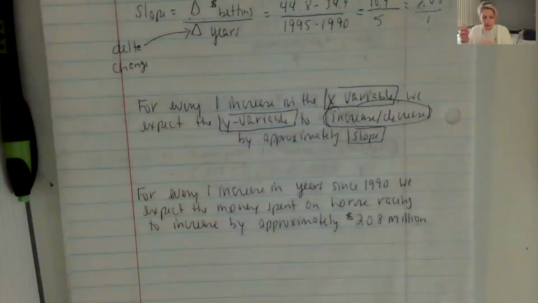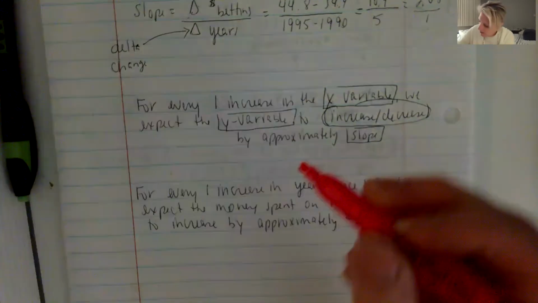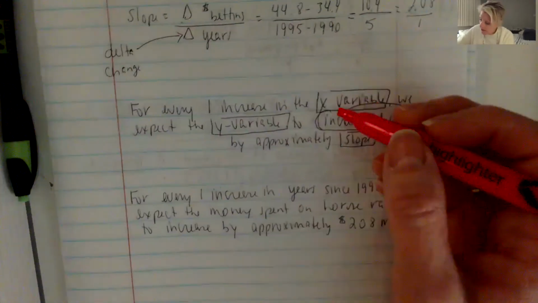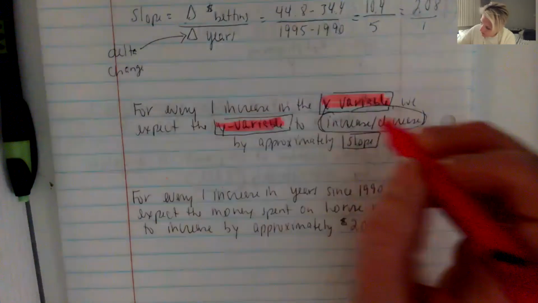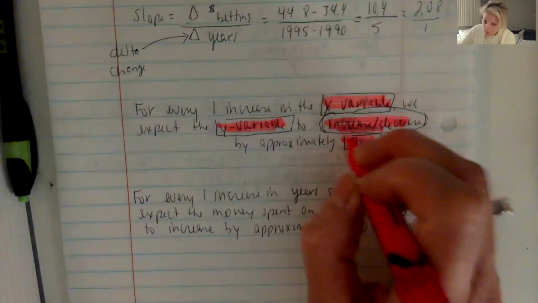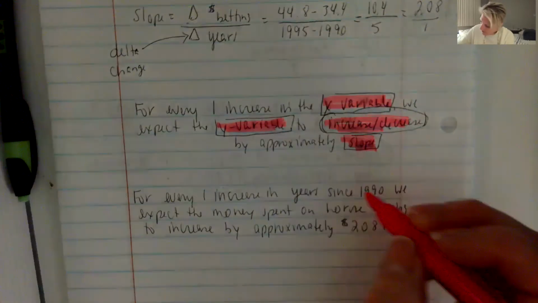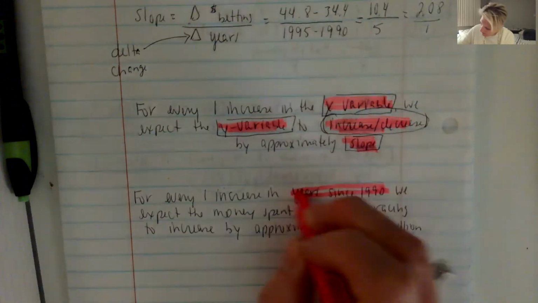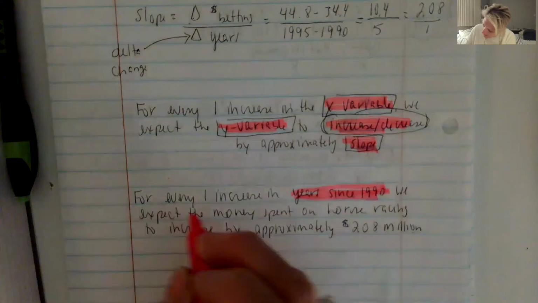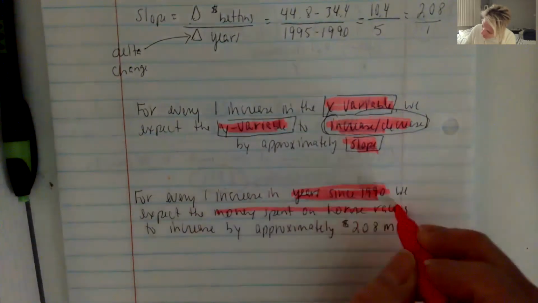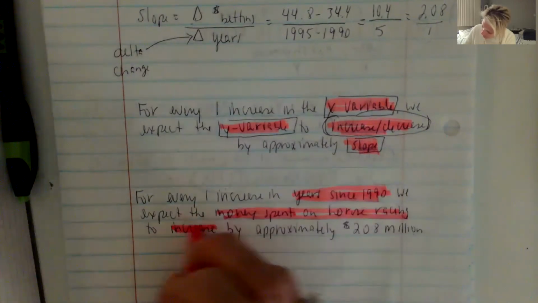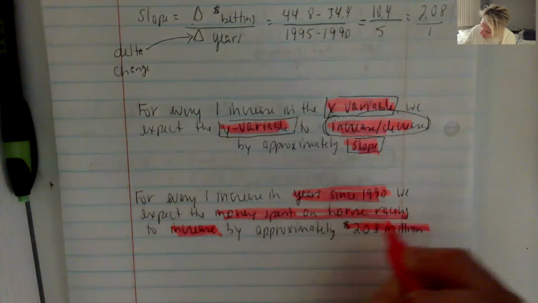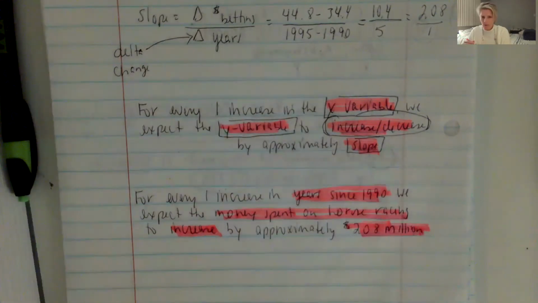So let me highlight for you all of the things that you should be adding in your own context. So the x variable, the y variable, the increase or decrease, and then the value of slope. And this is where I did that. Years is my x variable. Money spent on racing is my y variable. And we had an increase, and my slope was 2.08. And make sure you've got your units for each in your description.